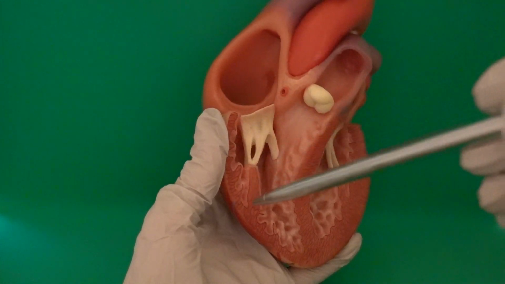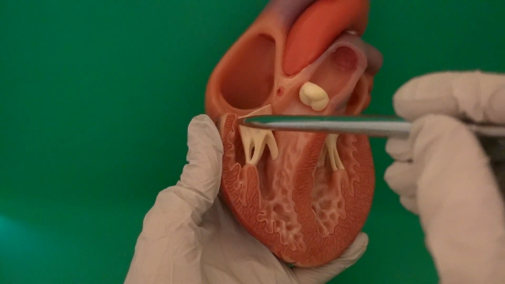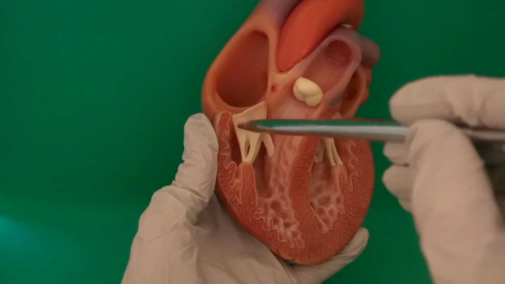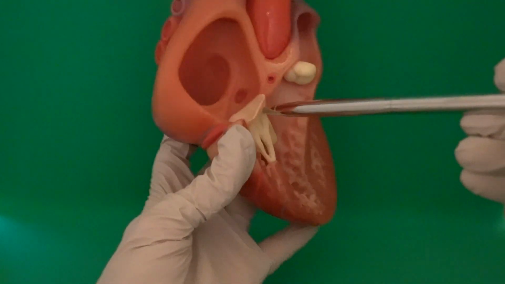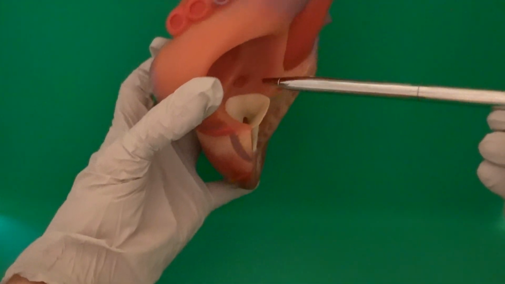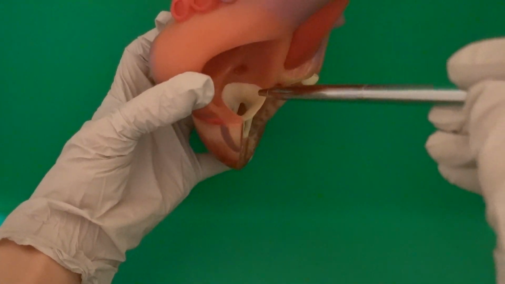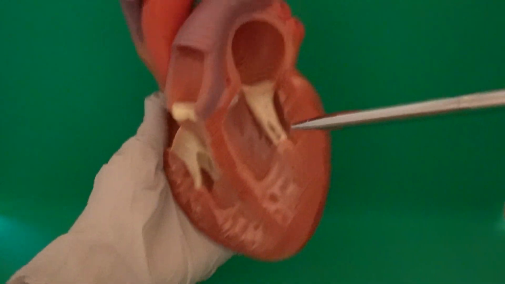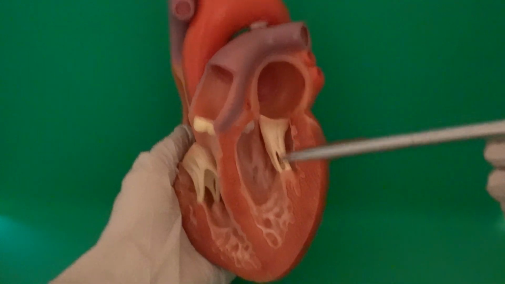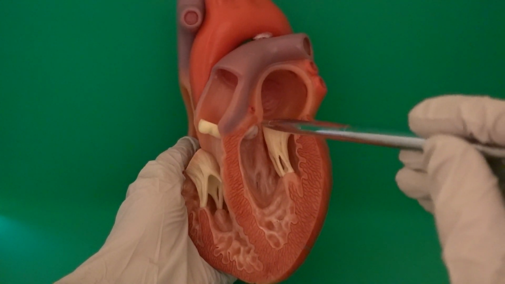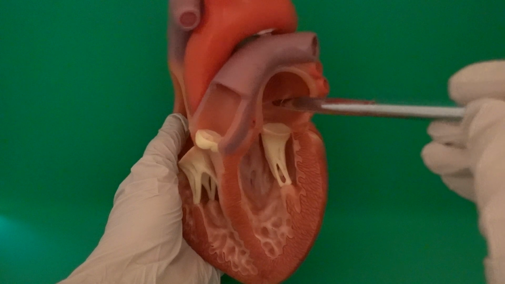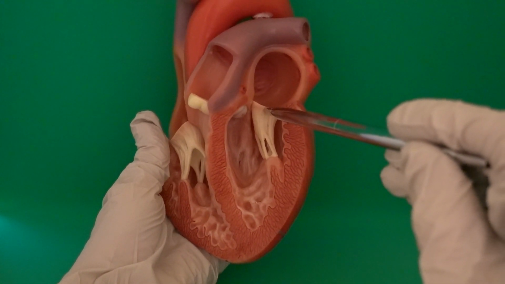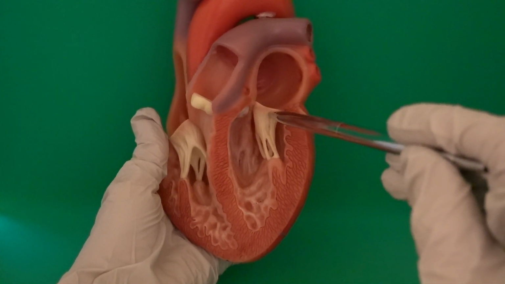Between right atrium and right ventricle, we have a valve that is called either right atrioventricular valve or tricuspid valve. The reason we name it tricuspid is because if you look at it from above, it has 3 cusps, 1, 2, 3. But between left atrium and left ventricle, we have a bicuspid valve. It has only 2 cusps. The other names for bicuspid valve would be mitral valve or left atrioventricular valve.